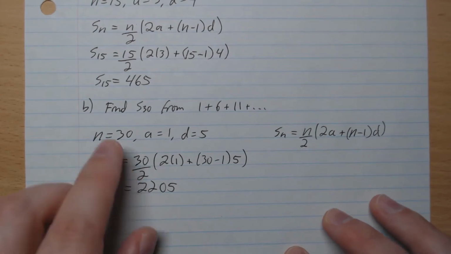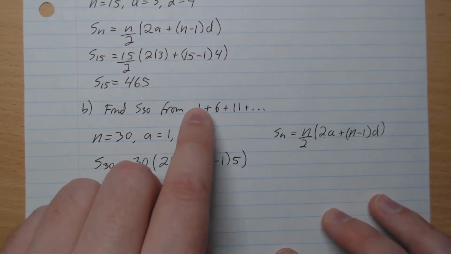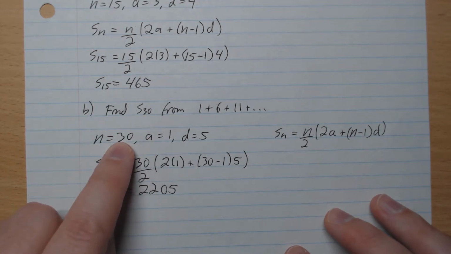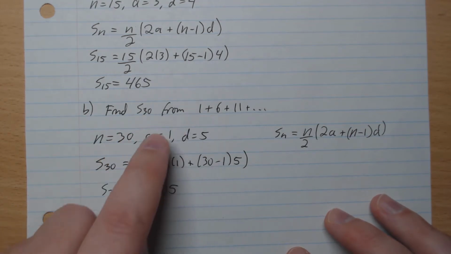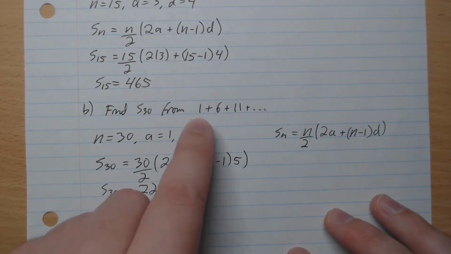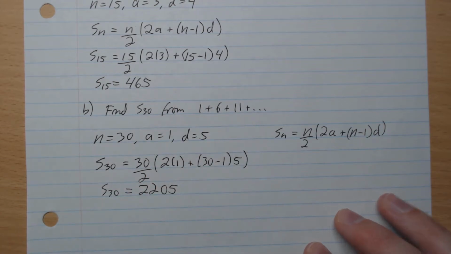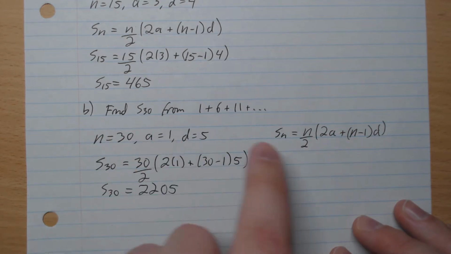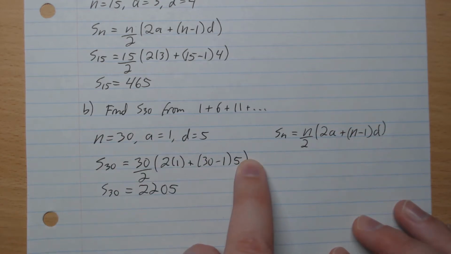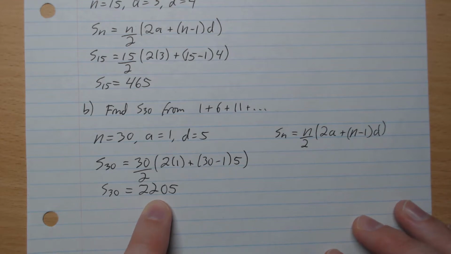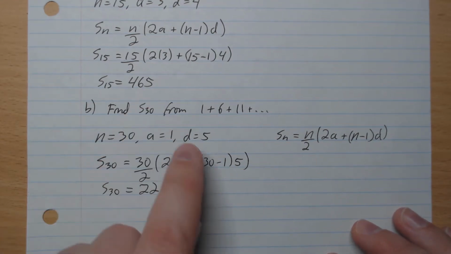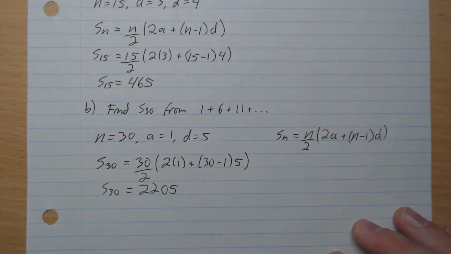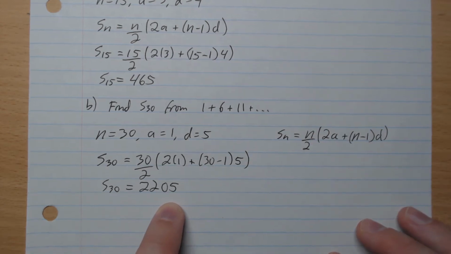Okay, B. Find S30 from 1 plus 6 plus 11, etc. So we know n is 30. a is 1, first term. d is 5 plus 5 plus 5, like that. So this is the equation. We have all the variables here, n, a, and d, like that. So we plug that in, and that gives us 2,205. And so the sum here, 1 plus 6 plus 11, etc., all the way to the 30th term gives 2205, like that.